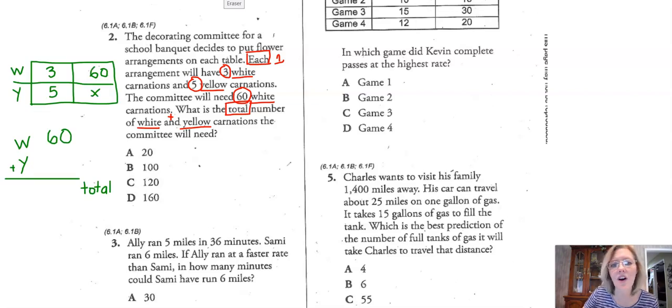Okay, did you get that solved? Let's look and see how we would solve that together now, okay? I've set up my box, my think box. There's nothing magic about this. It's just a way to organize your thoughts. And I labeled it with W and Y, white and yellow. My white flowers are 3 for every 5 yellow. They had to buy 60 white. We are trying to find the yellow, okay? It's because it says the committee will need 60 white carnations, okay?